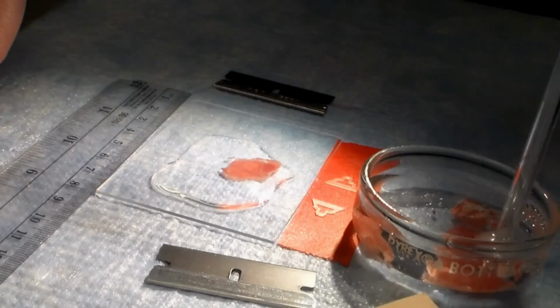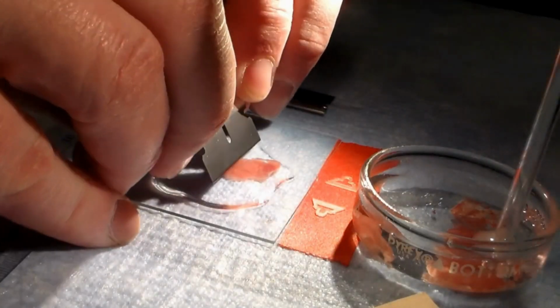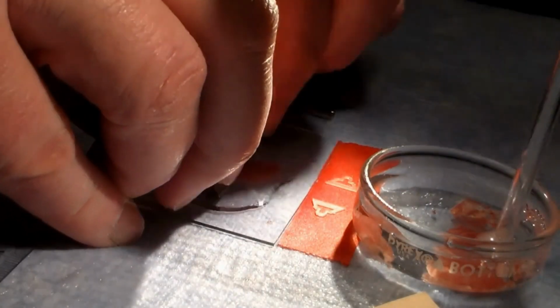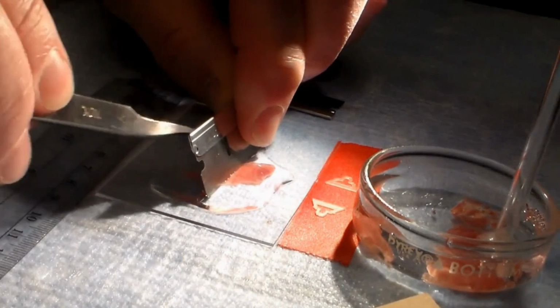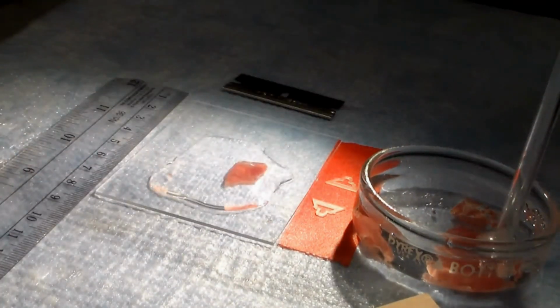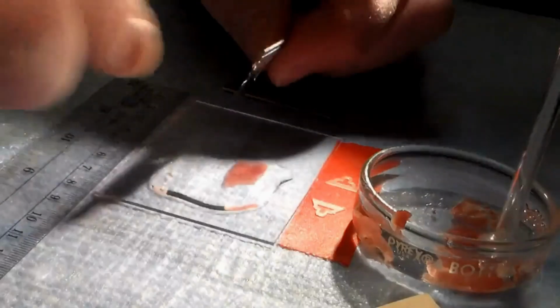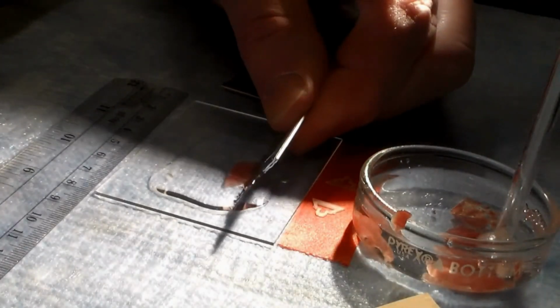Now you might see some scoring that's going up and down. That's scoring from the razor blade. But the fiber orientation and the force generation is left to right. Having oriented the slice appropriately, we then use another razor blade to cut the slice into a square or rectangular shape.